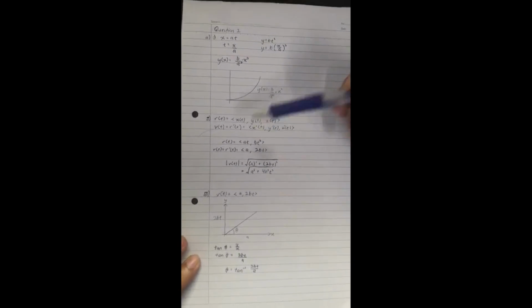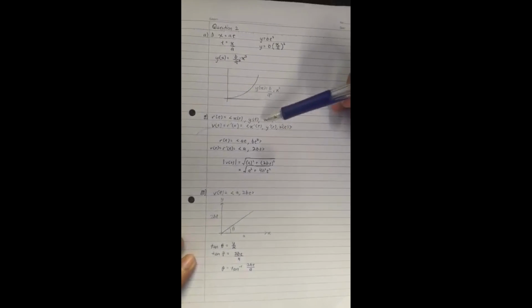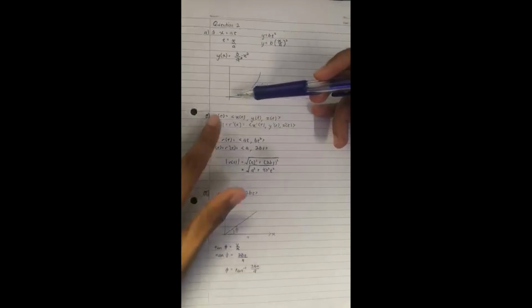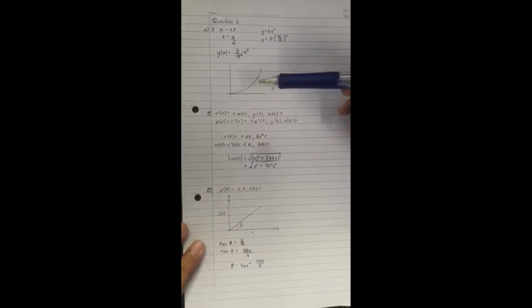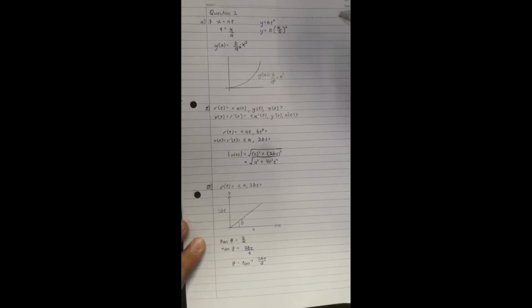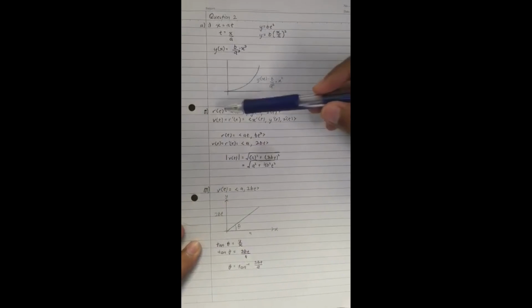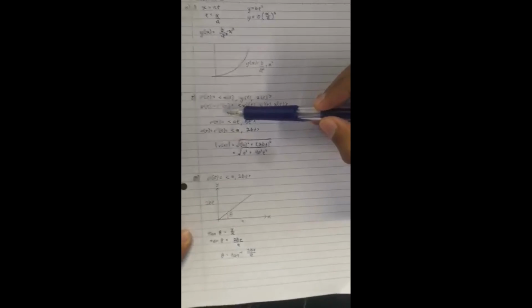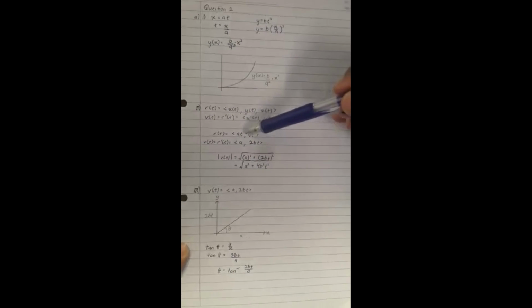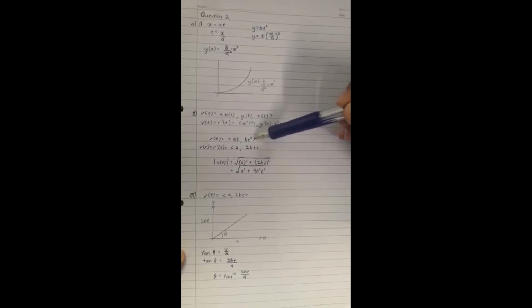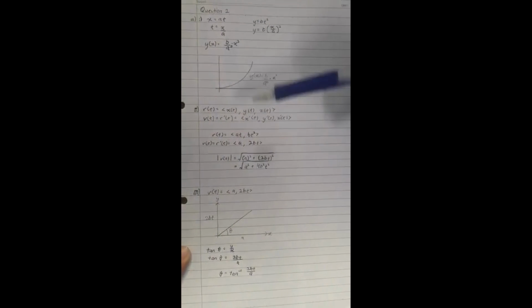Number 2, we will find its speed by using the particle movement, which is displacement equals at and bt squared from the original x and y.